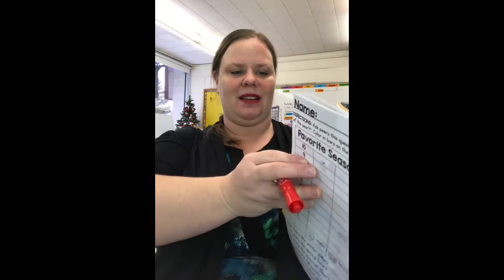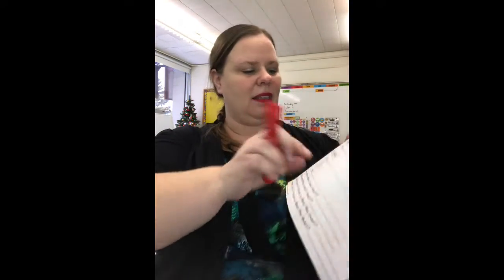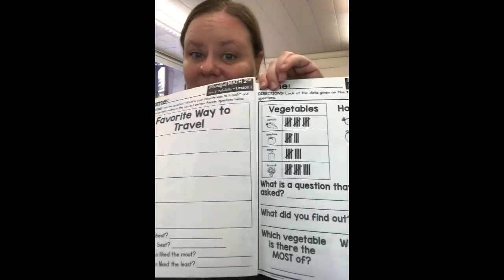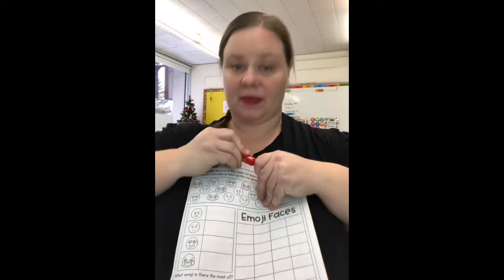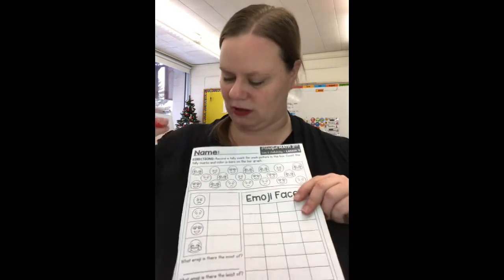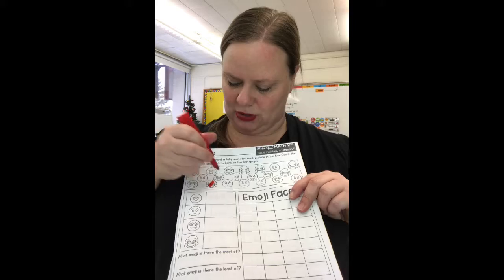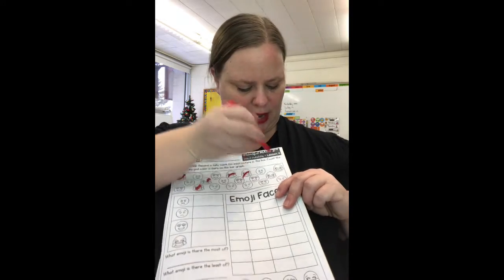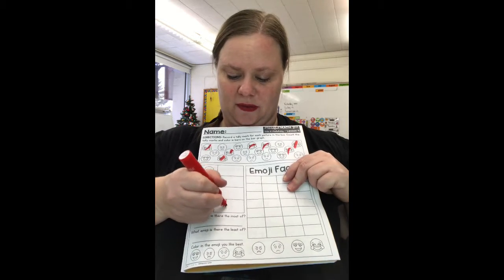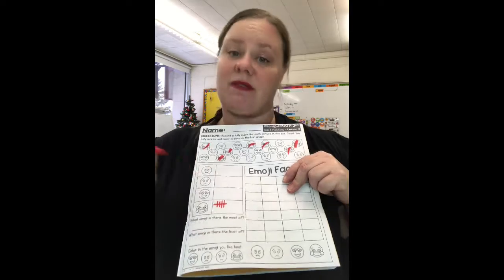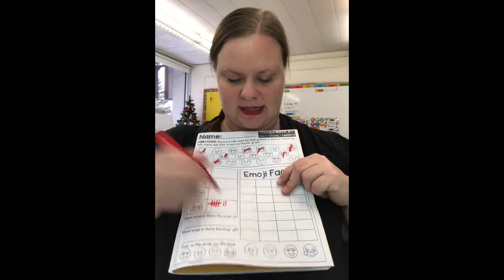And you're going to use tallies just like we did in lesson 1. You're going to use tallies to collect your data. So you're going to count how many? 1. I'm going to mark it off because I often lose track. 1, 2, 3, 4, 5, 6, 7. And then I'm going to show that in my tally marks. 1, 2, 3, 4, 5 going across, 6, 7.